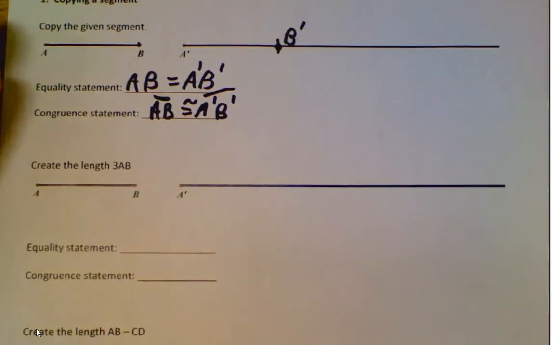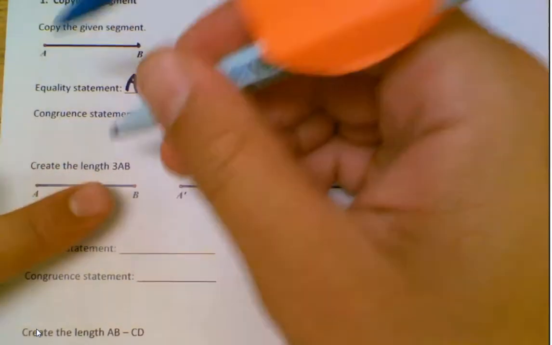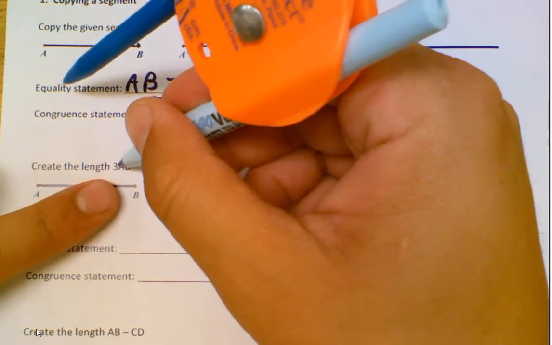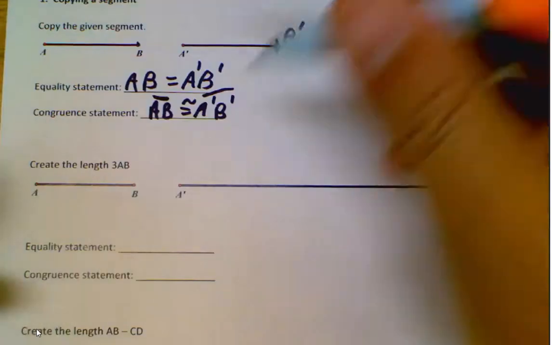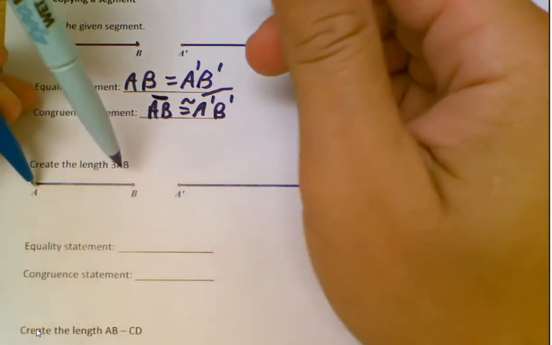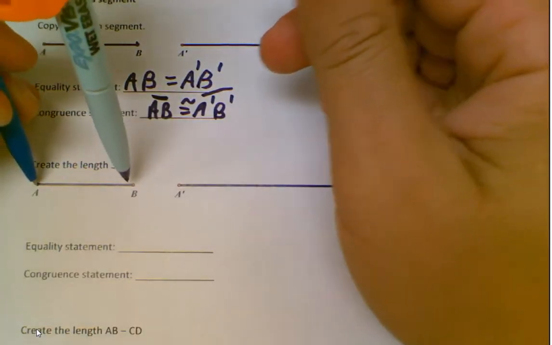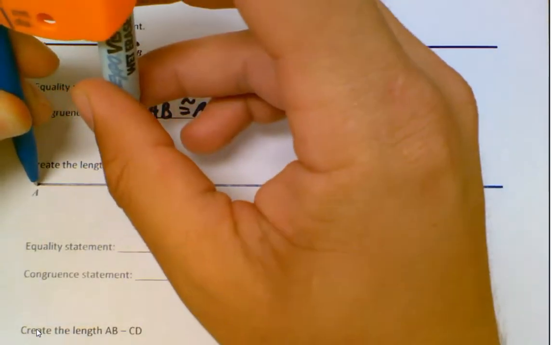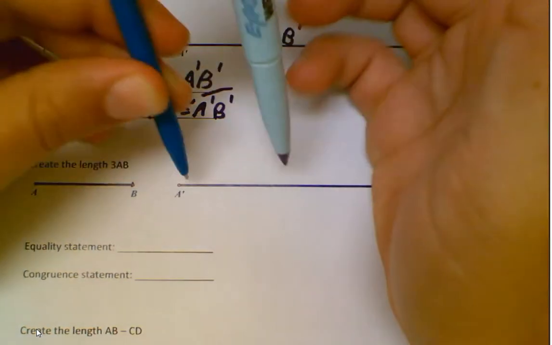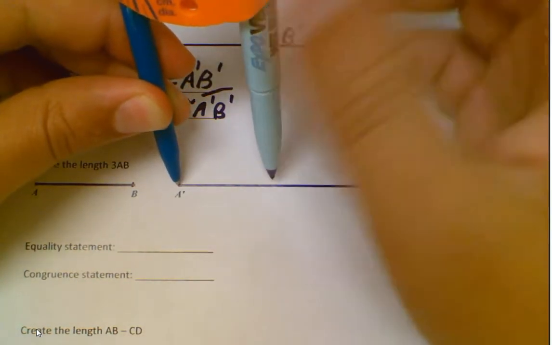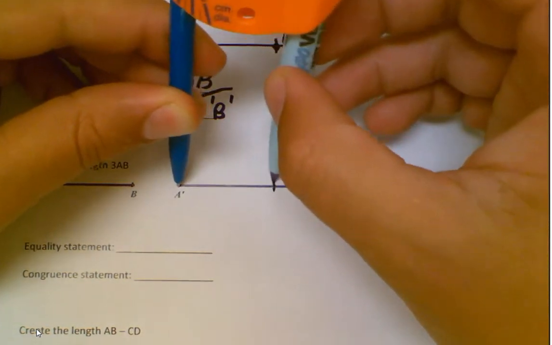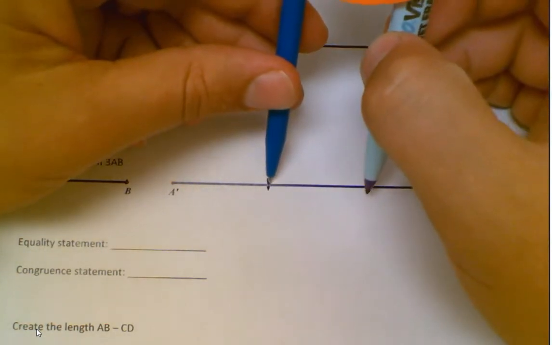So what that means is, okay, I need to make a line segment that has the measure that's 3 times as big as AB. All right, so we're going to measure AB using your compass. So pointer on A, lead part on B, and we're going to copy it over here. So put the pointer on A prime, make an arc. Okay, it's 3 times as big.